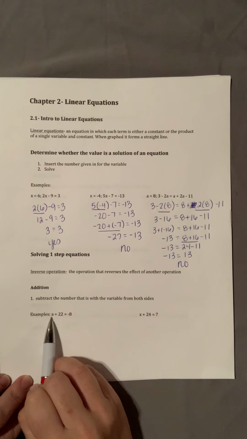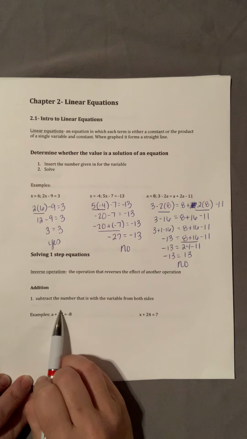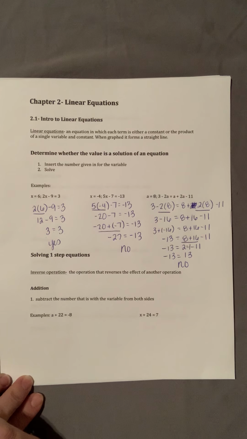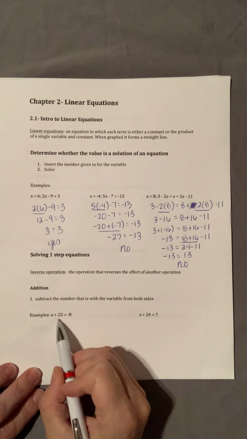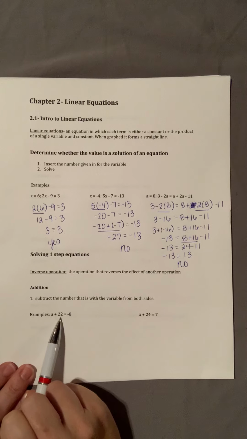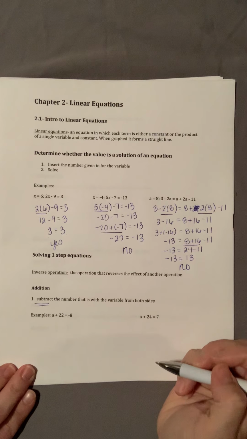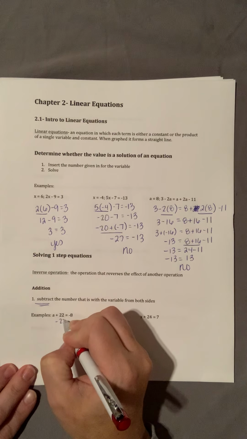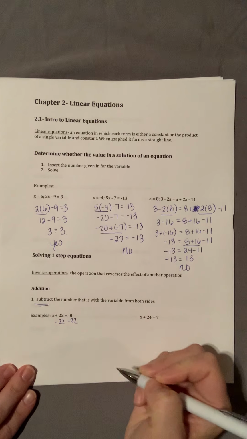So if I want this a by itself, then I have to get rid of the number that's on the same side as that a. That number is 22. If it's add 22, we're going to subtract it. So I'm going to do minus 22, minus 22.